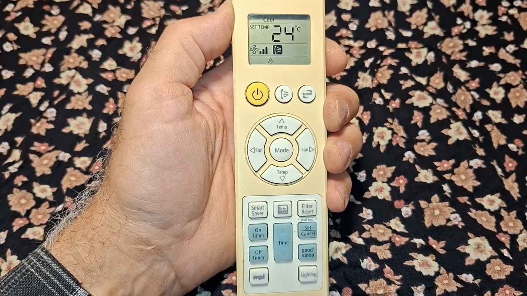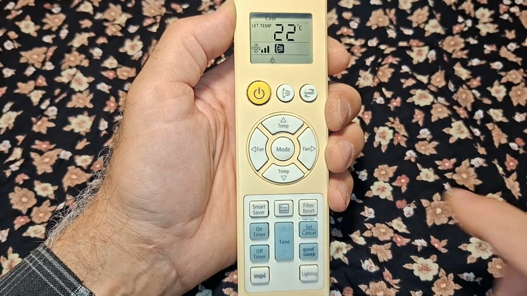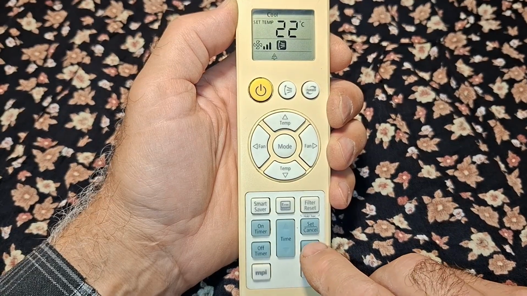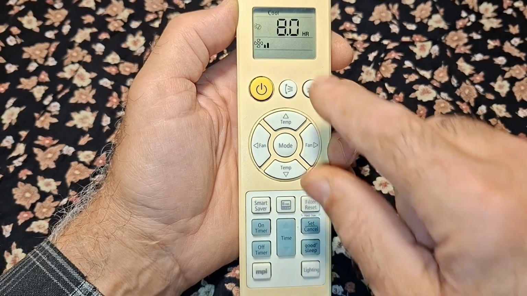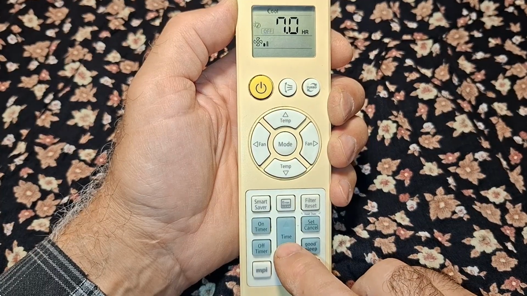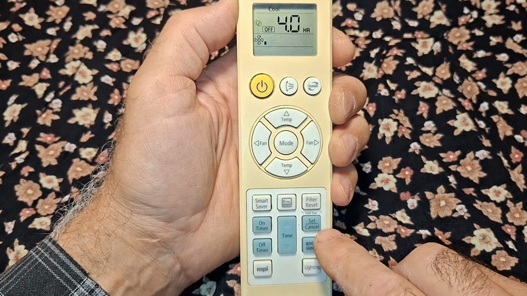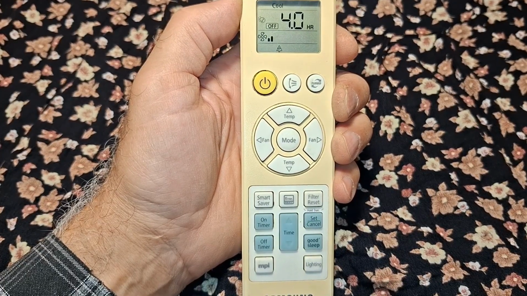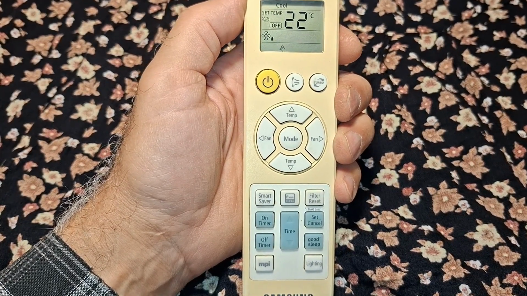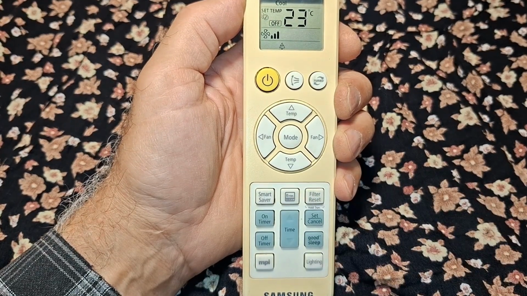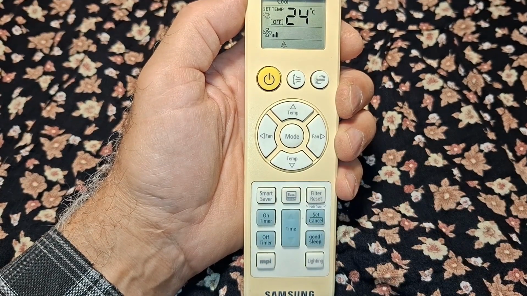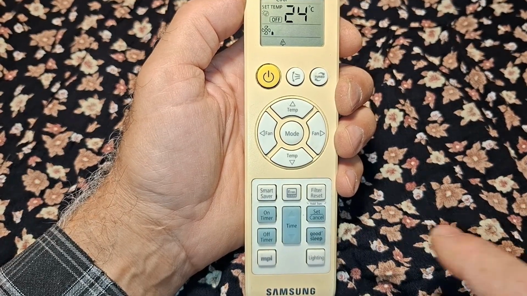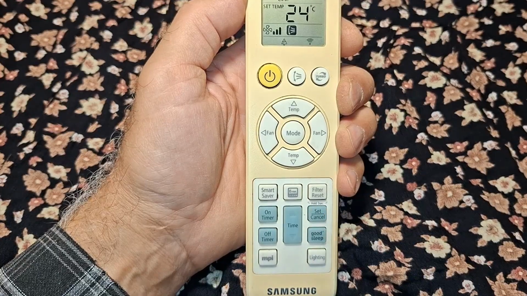For example, let's say we set the temperature to 22 degrees Celsius in cooling mode and we press the good sleep button, and we set good sleep hours to 4 hours, and we press set button to confirm. In this mode, the air conditioner will raise the temperature to 23 degrees after 2 hours and to 24 degrees Celsius after 2 hours. To exit this mode, you need to press the cancel button.